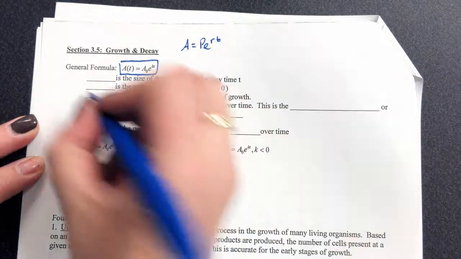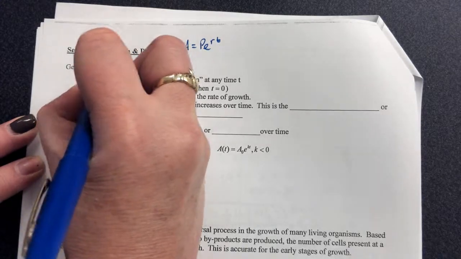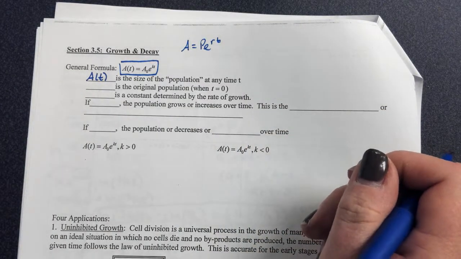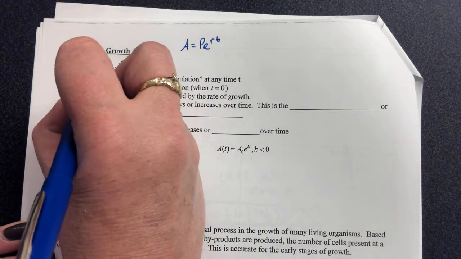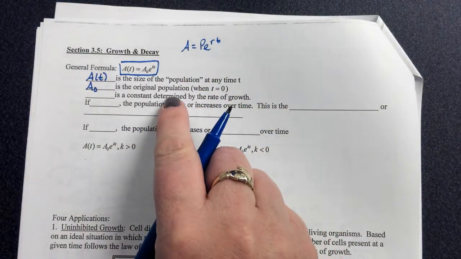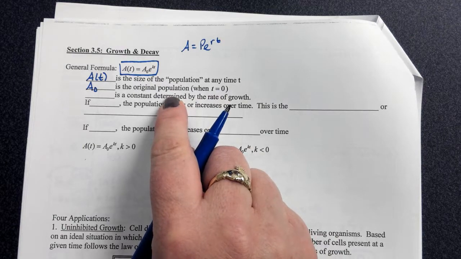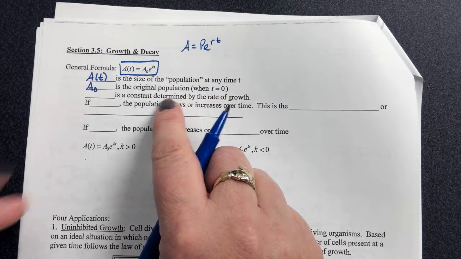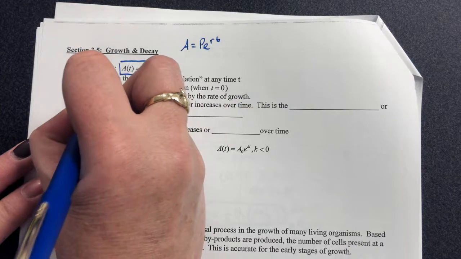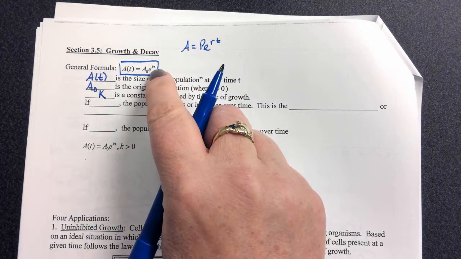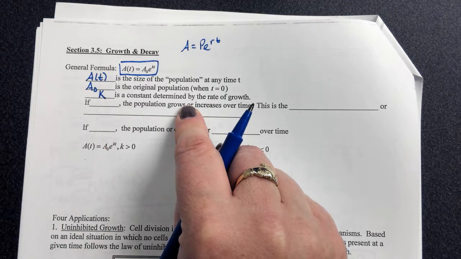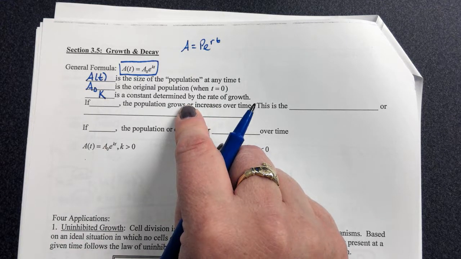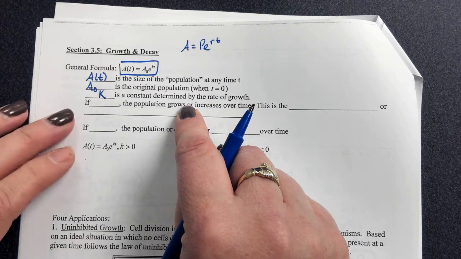All right, your A of t is the size of a population at any particular time t, so that's what we're solving for. The A sub 0, that's our original population when t is equal to 0, so that is the coefficient of e. k, notice in the exponent, is the coefficient of t, that is the constant determined by the rate of growth. So what you thought of as the interest rate, we're now going to call the growth rate. It could also be your decay rate, depending upon whether it's positive or negative.